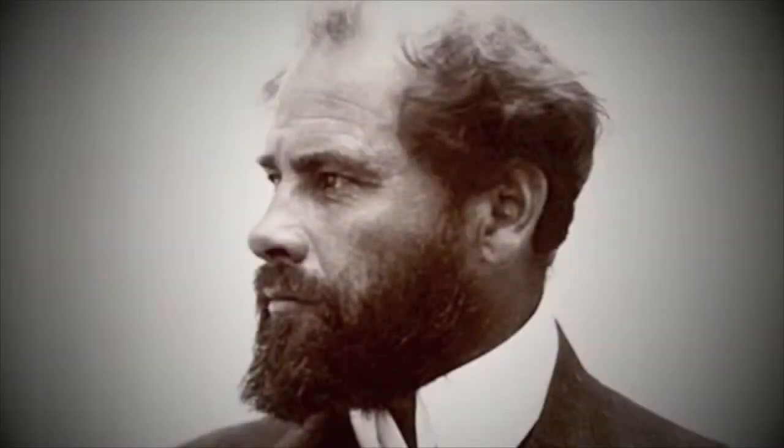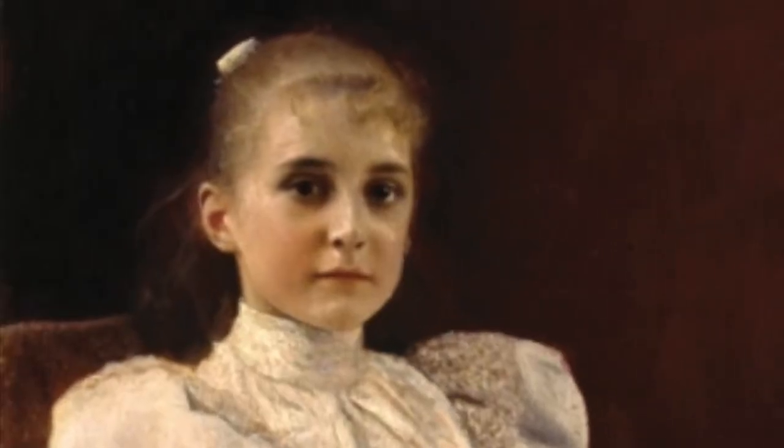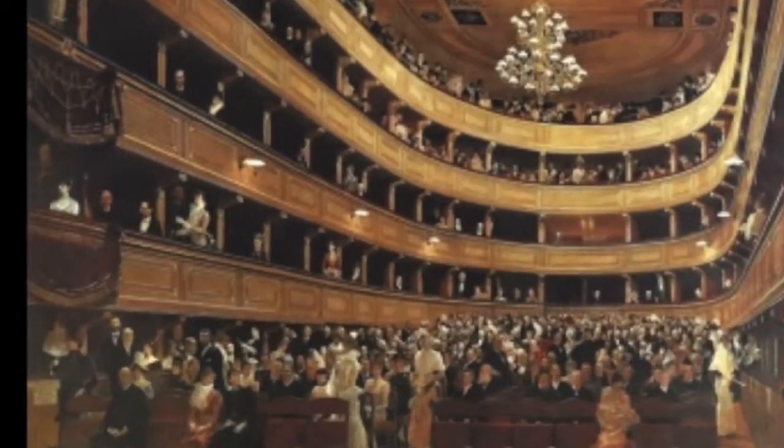After finishing his primary schooling, Gustav attended the Vienna School of Arts and Crafts. He was immediately successful in his early works, which are viewed to be very academic and consisted primarily of architectural paintings.